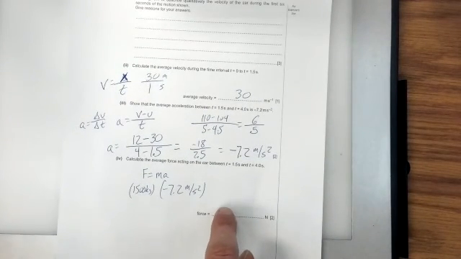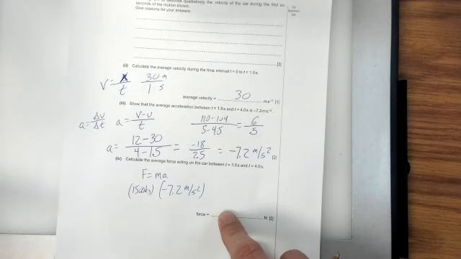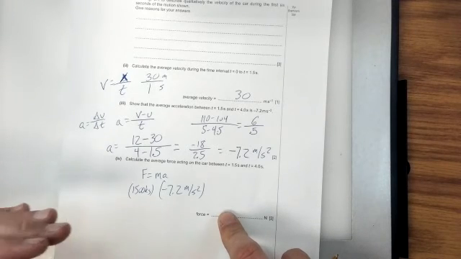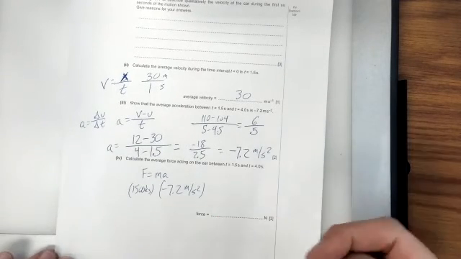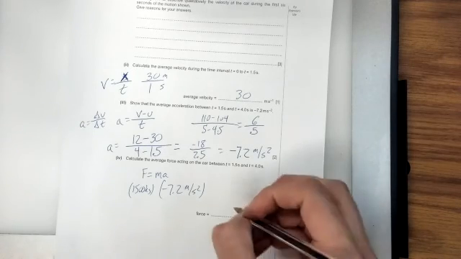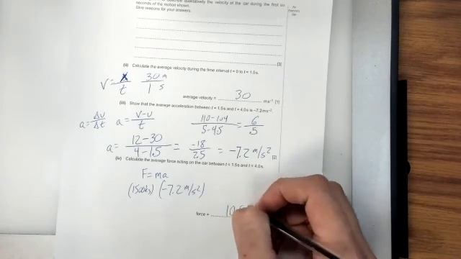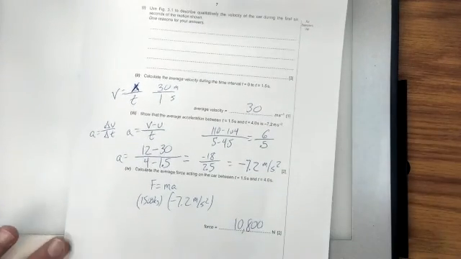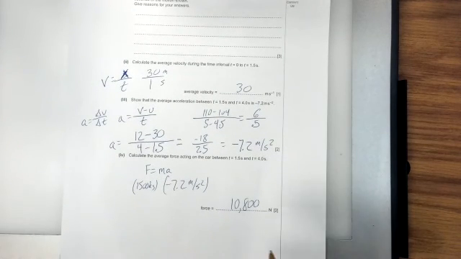You can report it as negative. In other words, it's a force that opposes its motion, right? It's moving down this horizontal road, but it slows down. So the acceleration vector has to oppose it in order to slow it down. I don't think they would mark off with a negative sign. So if you had it or if you didn't have it, give yourself the points, be 10,800 newtons, or 1.08 by 10 to the 4, if you like your scientific notation there.